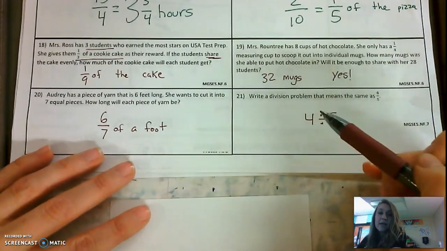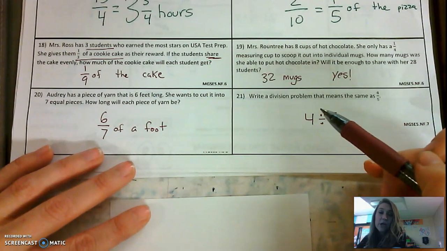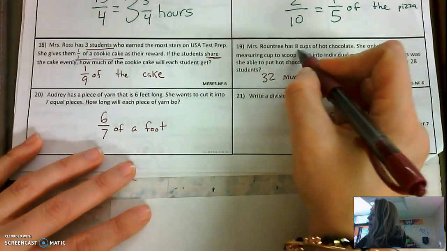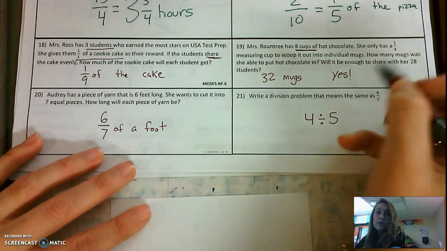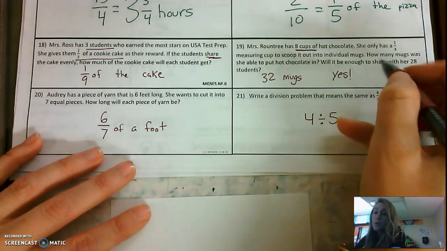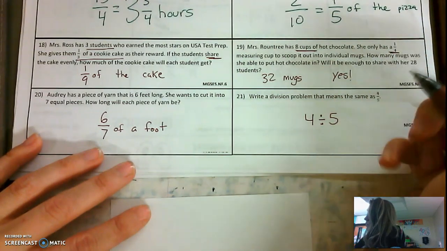Number 19, Miss Roundtree has 8 cups of hot chocolate. She only has a 1/4 measuring cup to scoop it out into individual mugs. How many mugs was she able to put hot chocolate in? Will it be enough to share with her 28 students? In this problem, Miss Roundtree has 8 cups of hot chocolate. She's going to be scooping them out into individual mugs using a 1/4 measuring cup.